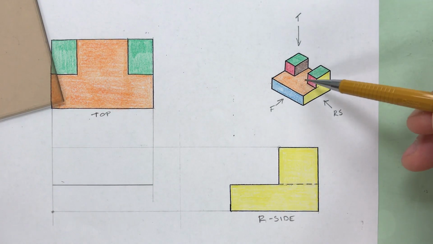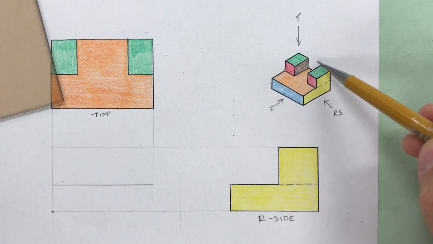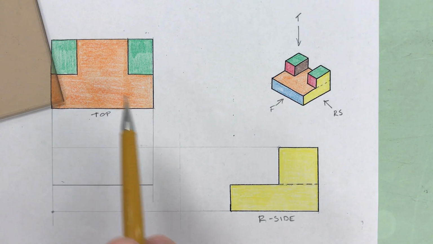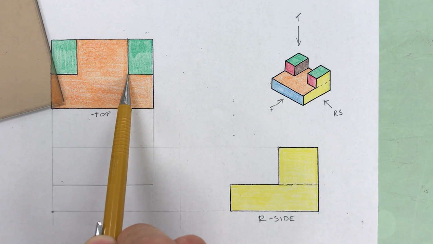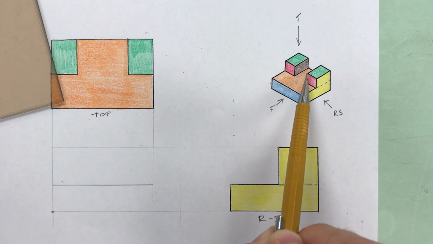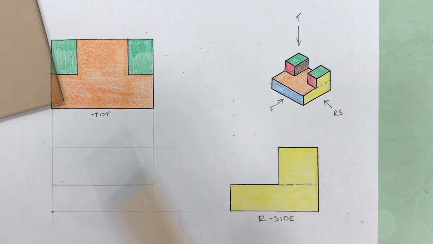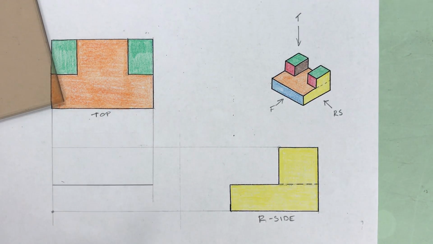Now, if we notice, there's a space in between the two red surfaces. That space in between is empty. You can actually see through that space. So we're going to come over to our top view and say, okay, this point represents this one. This point is this point. We're going to project those two points out of our top view down into our front view.